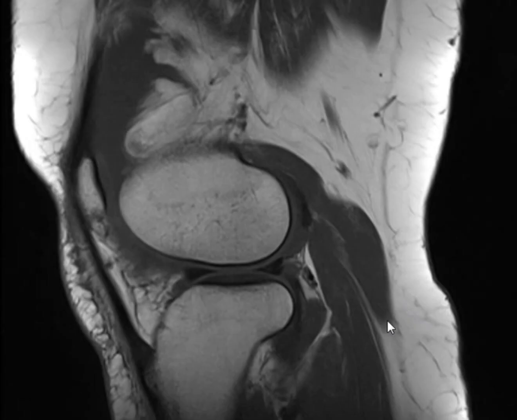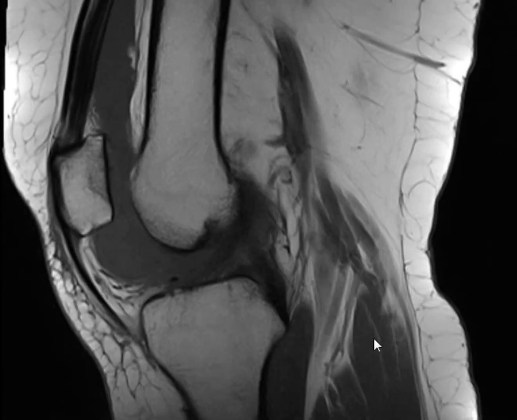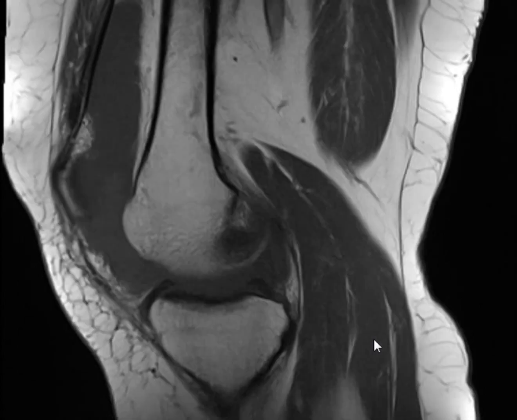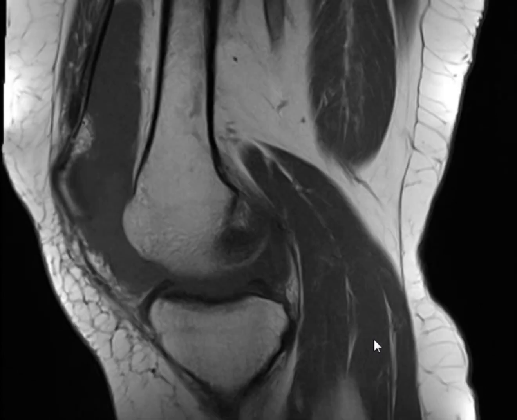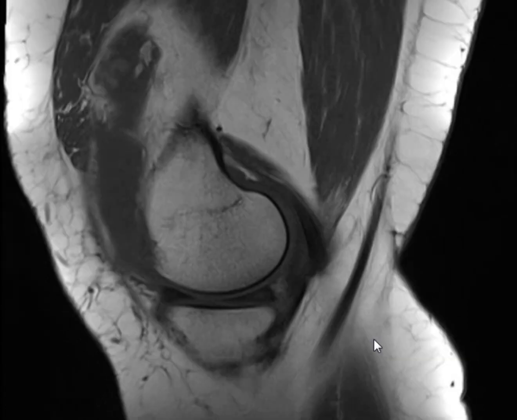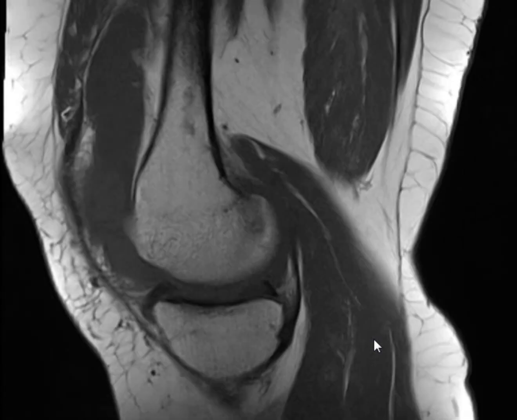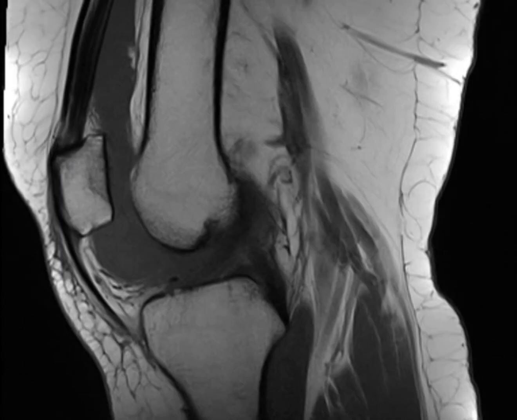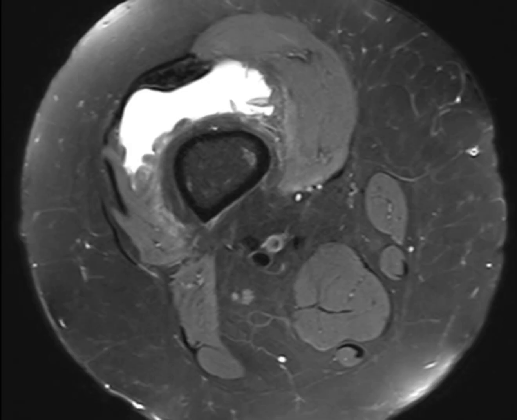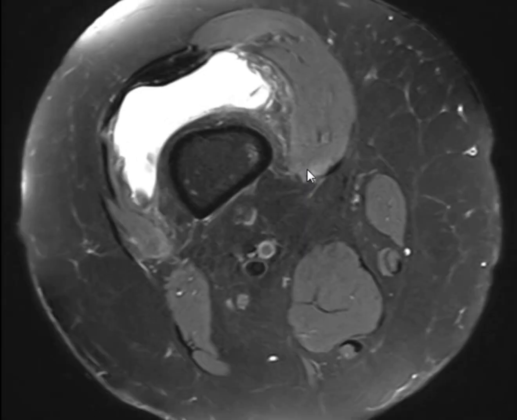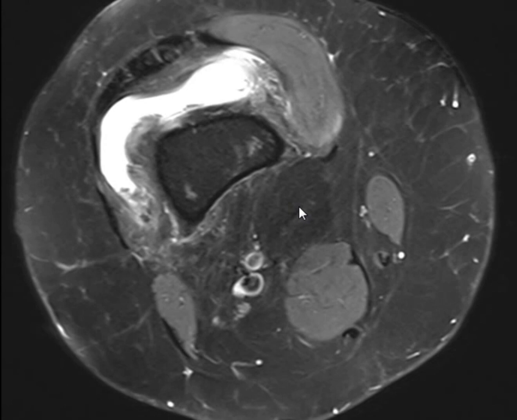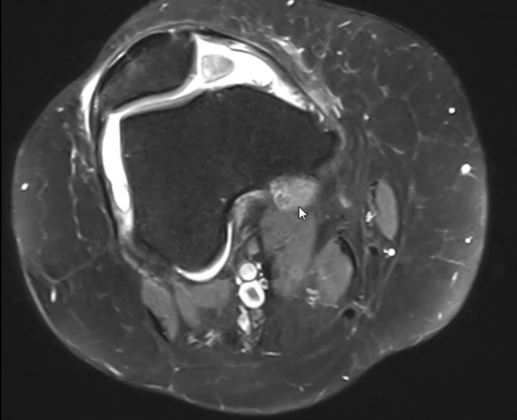So till now we have joint effusion. T1 sagittal, non-fat saturated. Axial, fat saturated, proton density images.